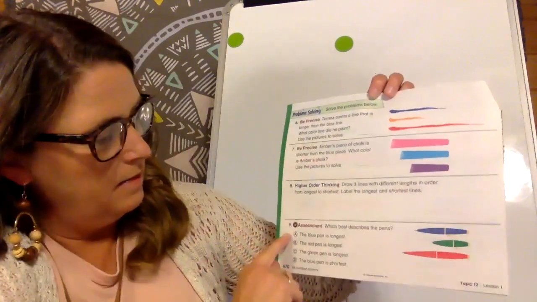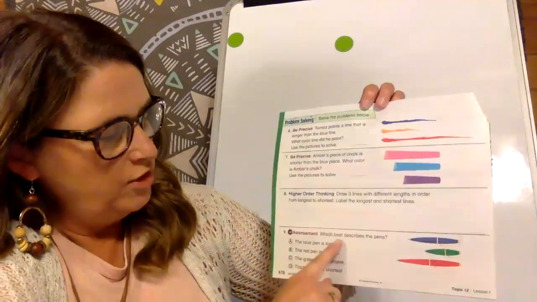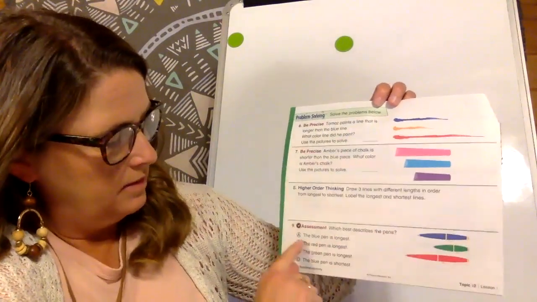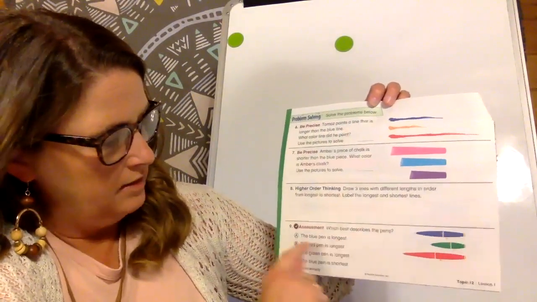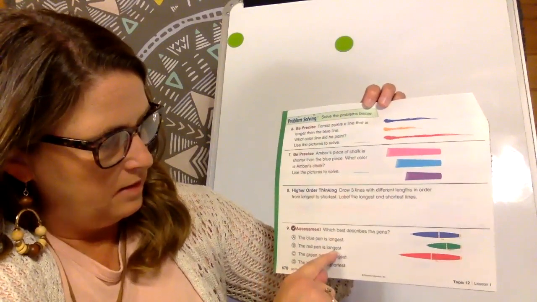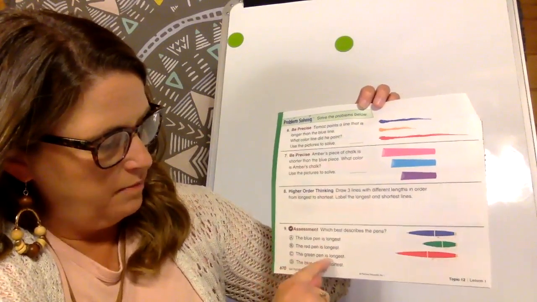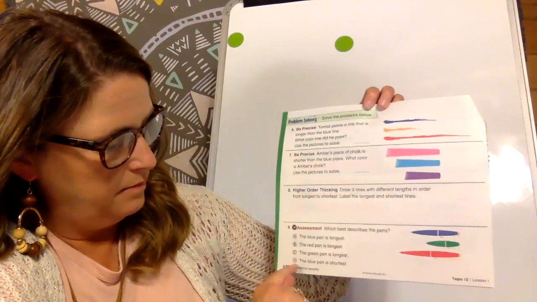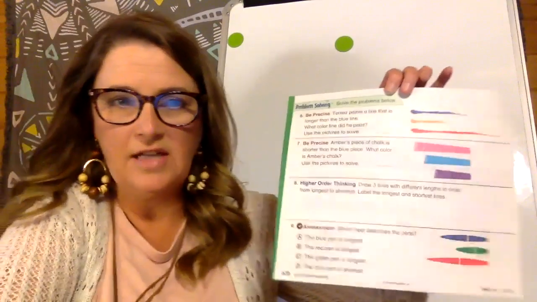Okay. And then number 9, which best describes the pens? A, the blue pen is longest. B, the red pen is longest. C, the green pen is longest. D, the blue pen is shortest. Okay. All right, take your time, read carefully.